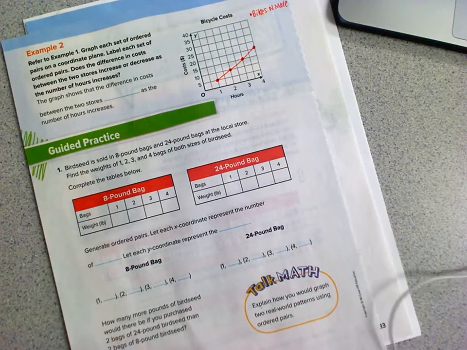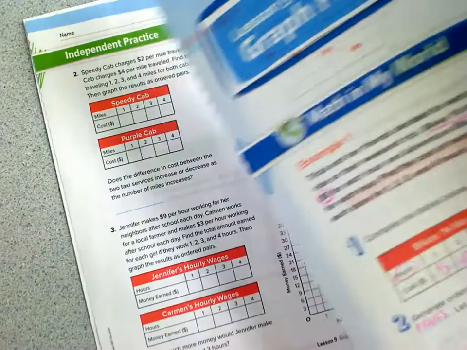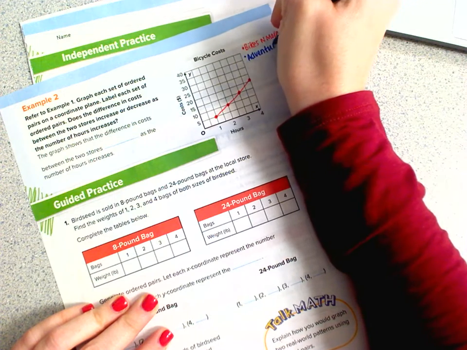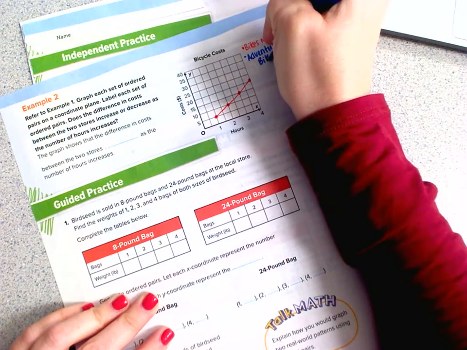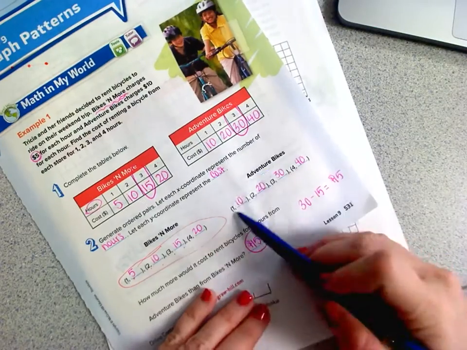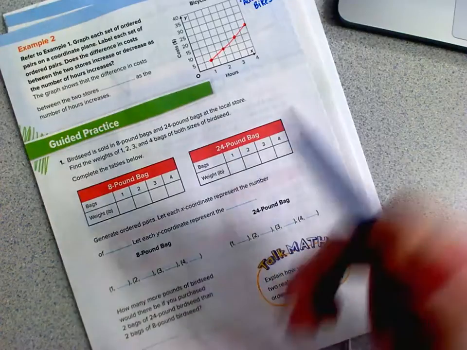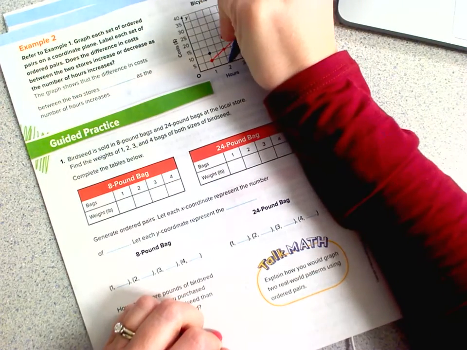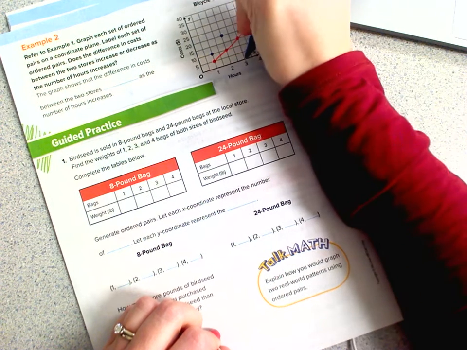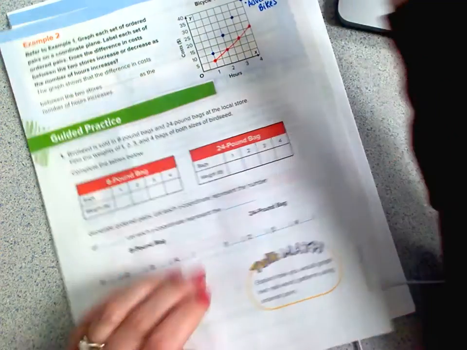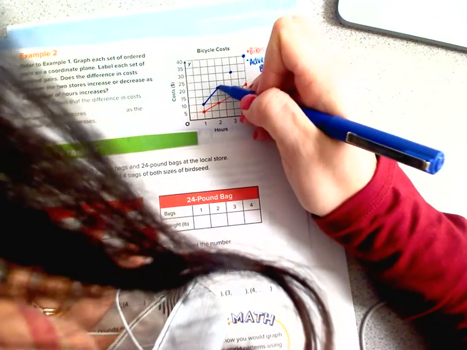Okay, next I'm going to do the blue. The blue is going to be Adventure Bikes. And my coordinates for Adventure Bikes are right here. 1, 10, 2, 20, 3, 30, 4, 40. Connect my dots. And now I've created line graphs for each of these.